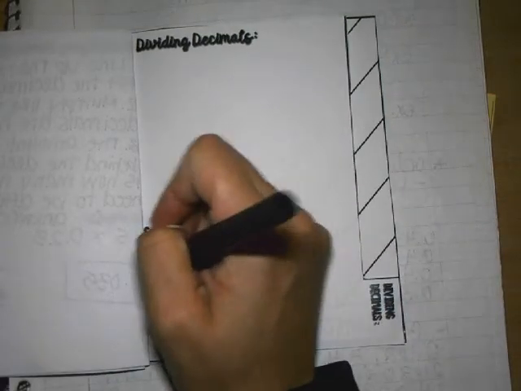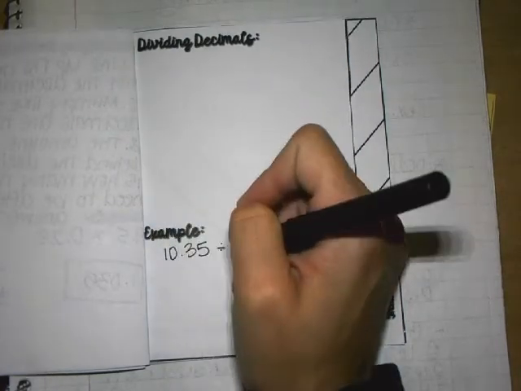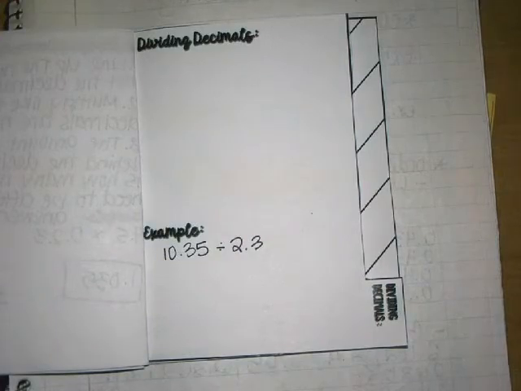Okay, so first things first, here's our first example. I have 10.35, or 10 35/100ths, divided by 2.3, or 2 3/10.